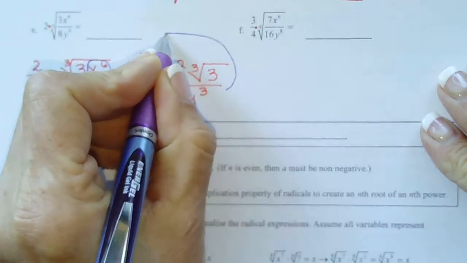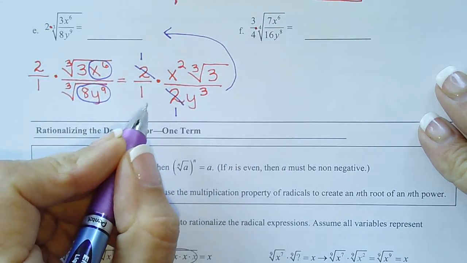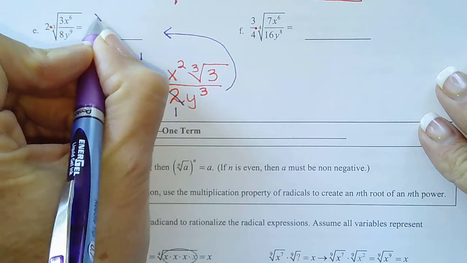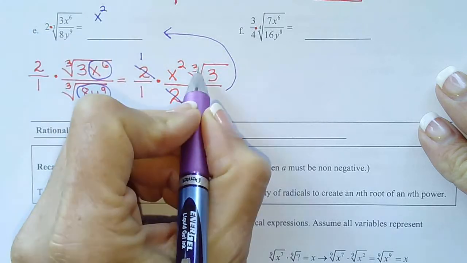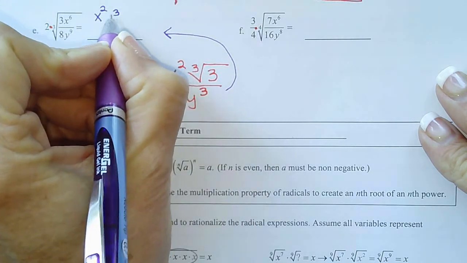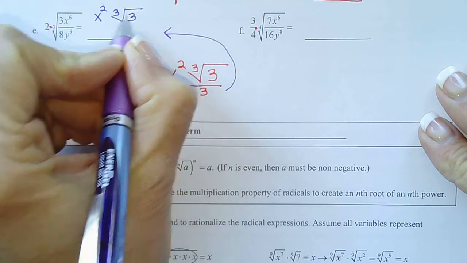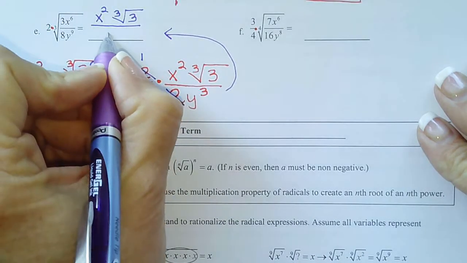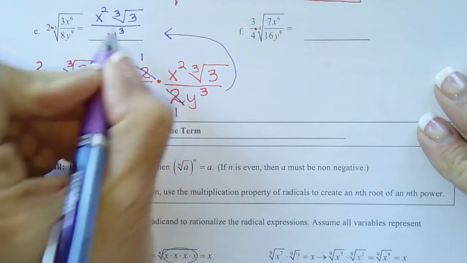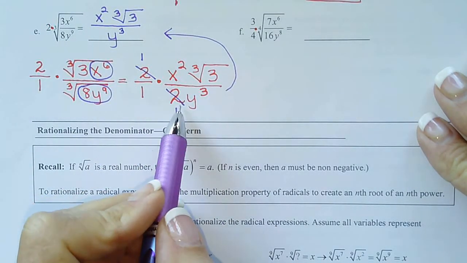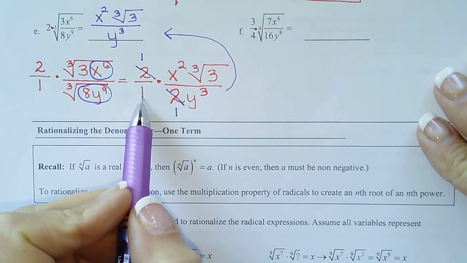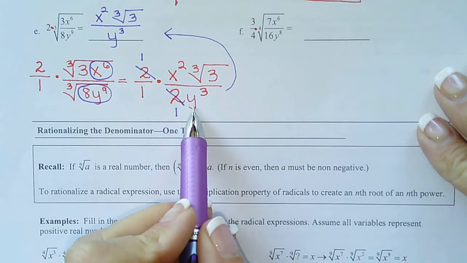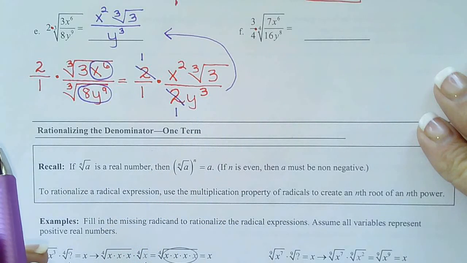So that would leave us with a final answer of x squared cube root 3 over y cubed. So the 2 is gone. That one we don't need anymore because now this is 1. So x squared cube root 3 over just y cubed.